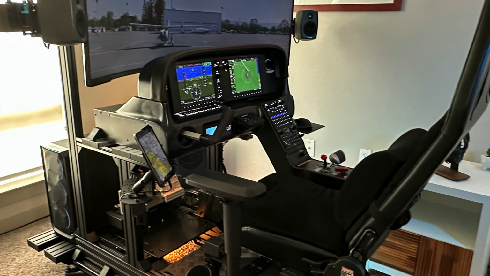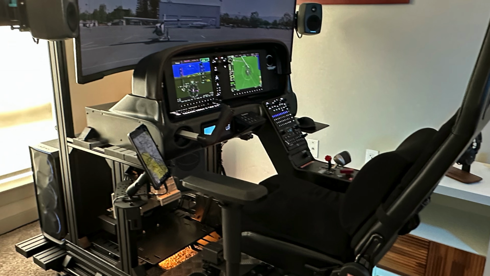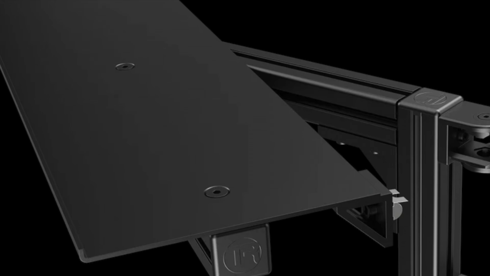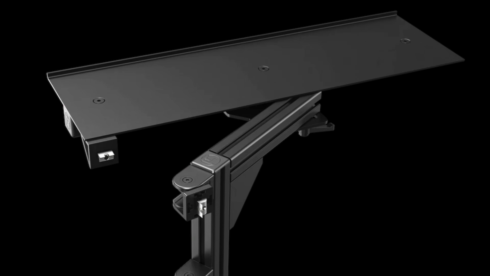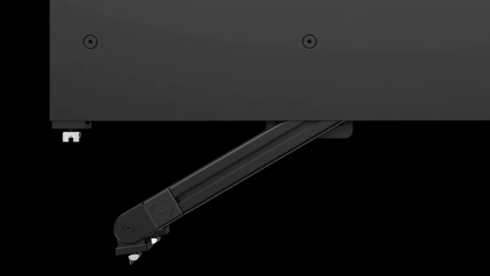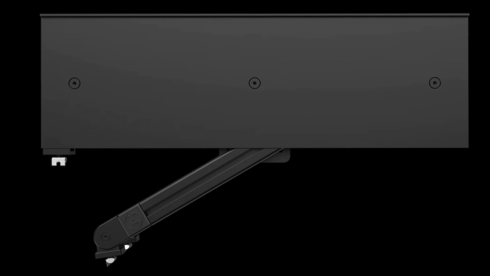I don't have a normal desk in front of me. There's really no good place to put a keyboard. I tried a keyboard tray with a swing-out arm. It worked, but it was bulky and got in the way of the controls. And it constantly reminded me that I was sitting in a computer-based simulator.